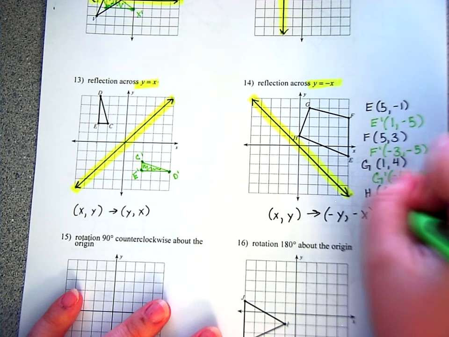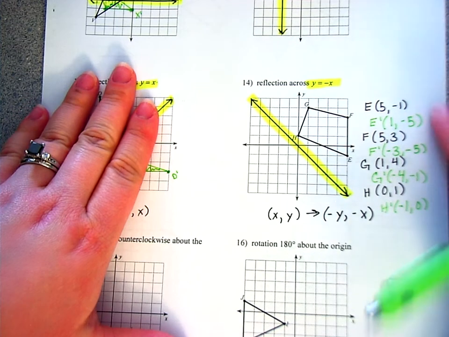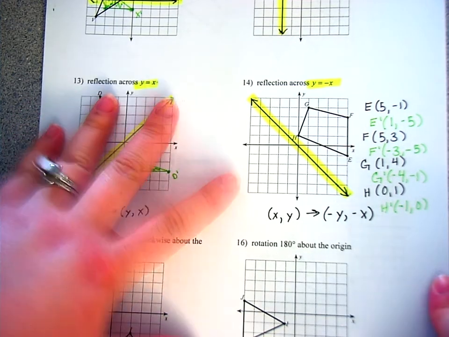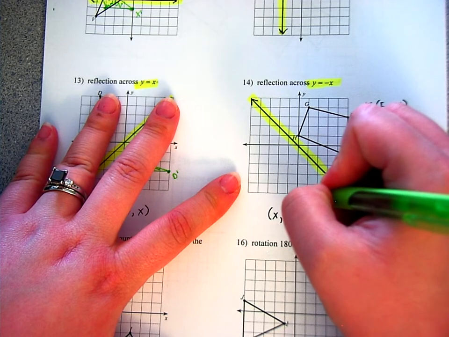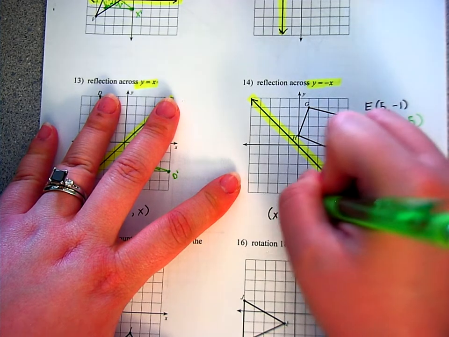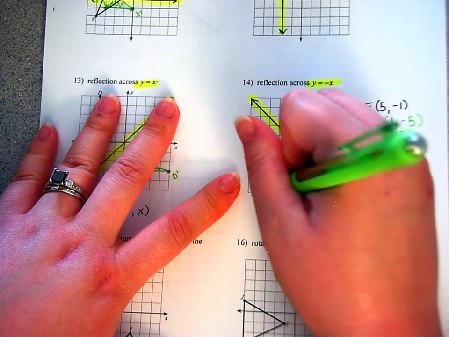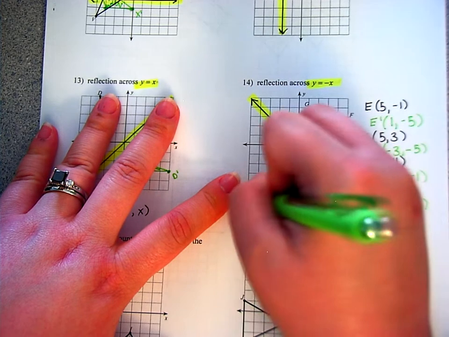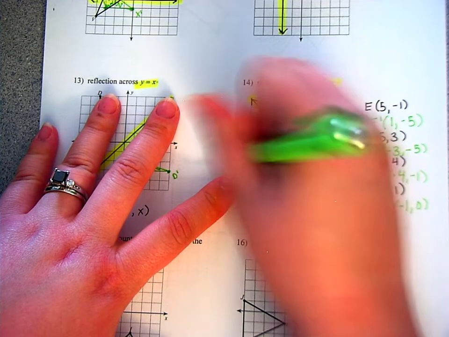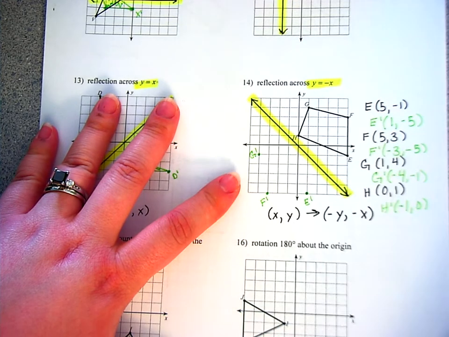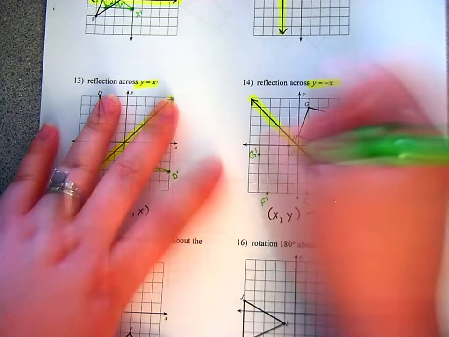Now, these points in green are the ones that we're plotting for our image. So 1, -5, -3, -5, -4, -1, and then H is at -1, 0, or H prime, excuse me. So we're connecting our vertices.